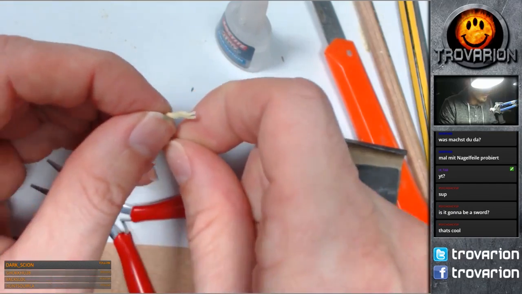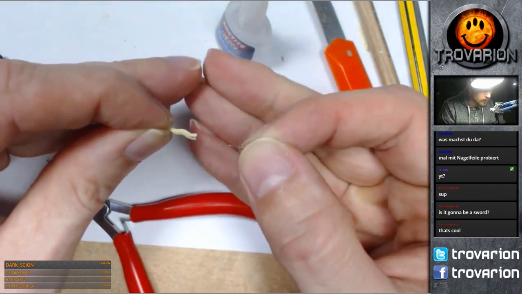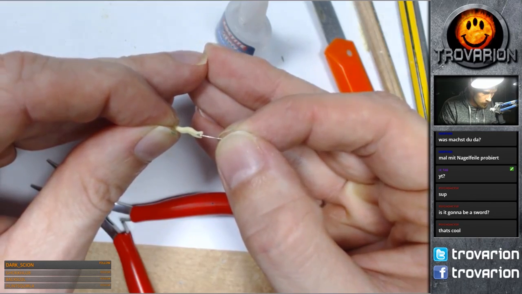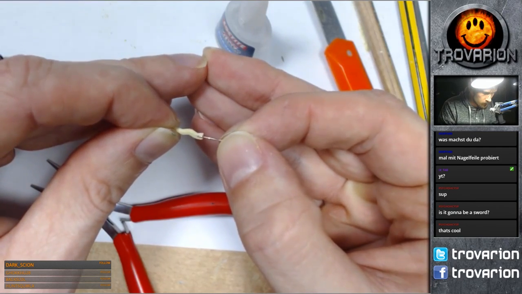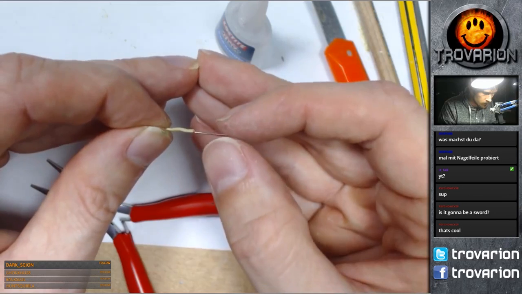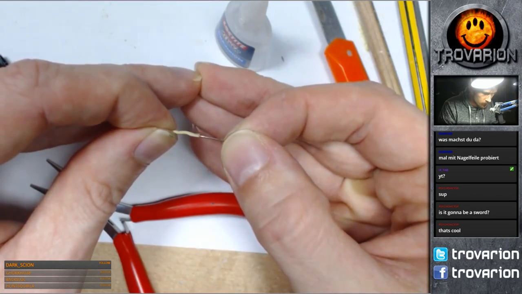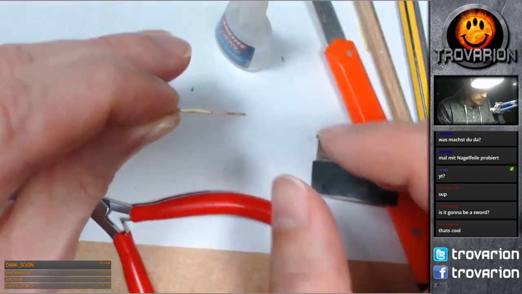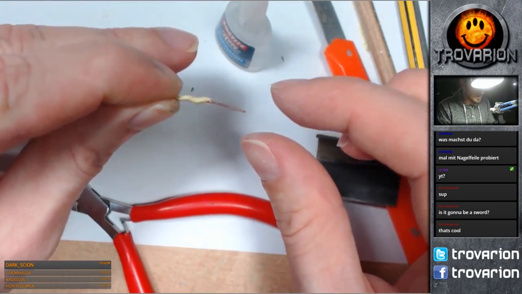Drop super glue in and attaching the handle. Trying to stick to the plane.